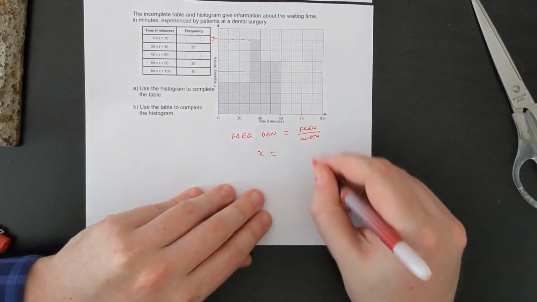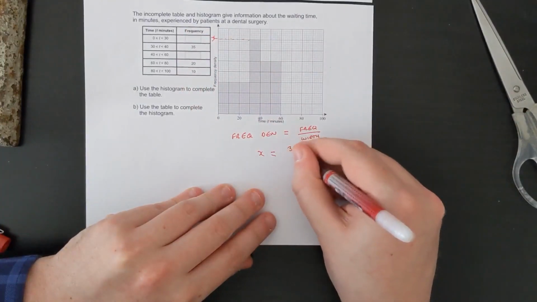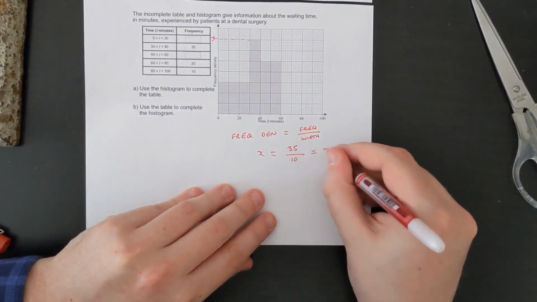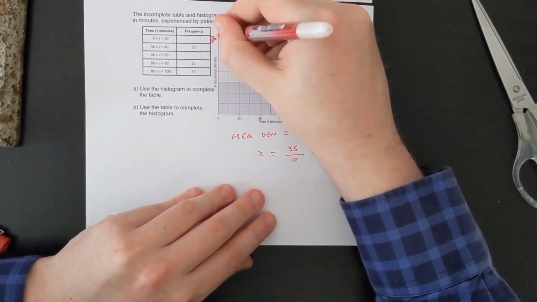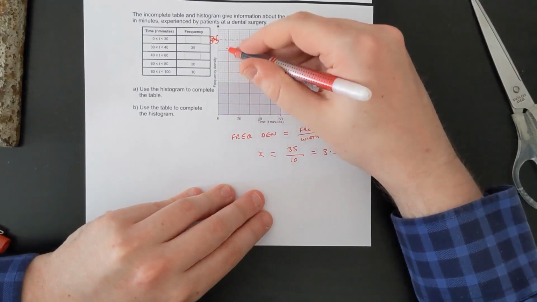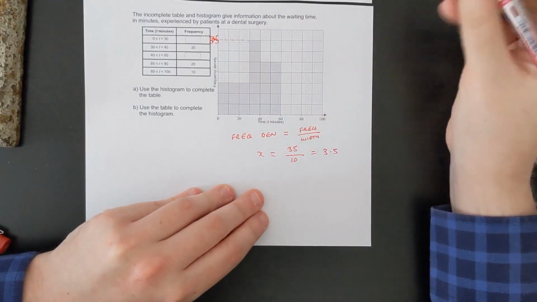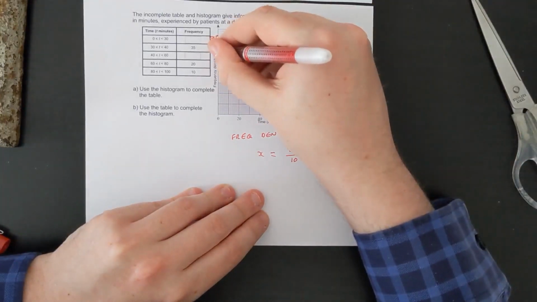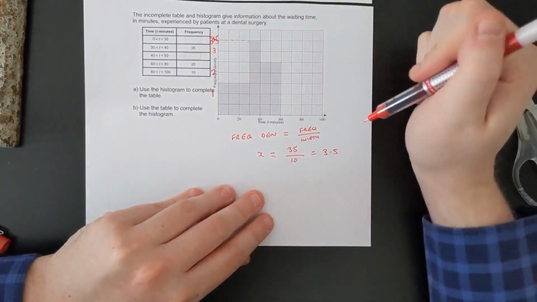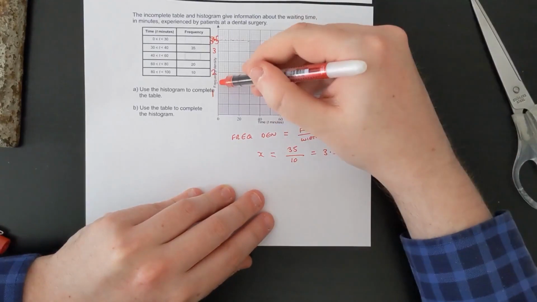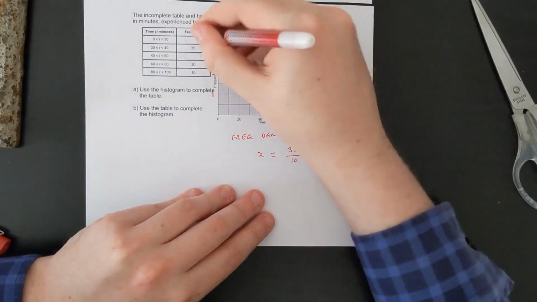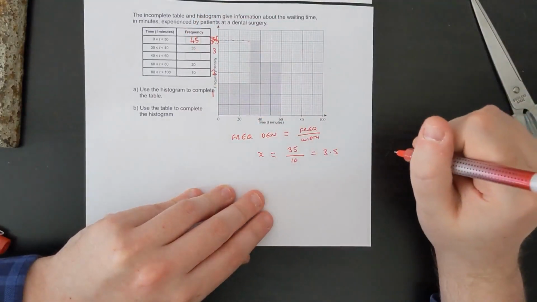So I know that x then is going to be equal to my frequency, 35, divided by my width, which is 10, 30 to 40. So I know that this value here is 3.5. I look at my squares, I have 1, 2, 3, 4, 5, 6, 7 large squares. And so that tells me that each large square is 0.5 on my scale. From there I can then work out my frequency for 0 to 30, because now I know my height is 1.5, and my width is 30, so 1.5 times 30 is 45.